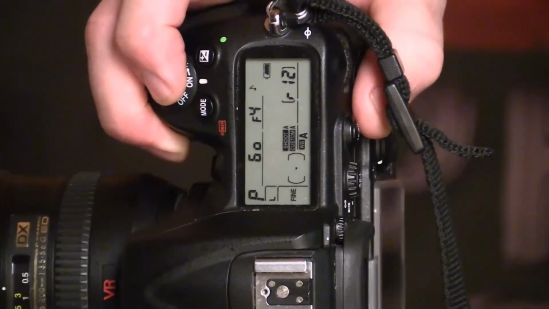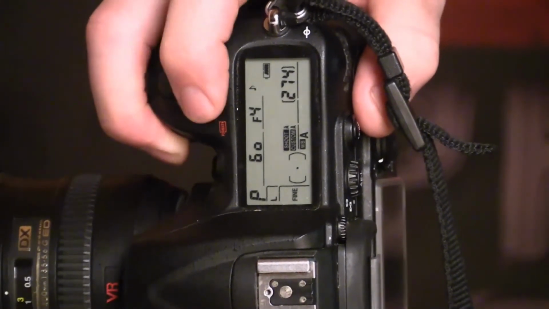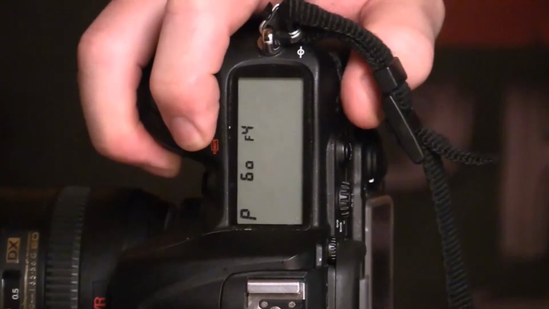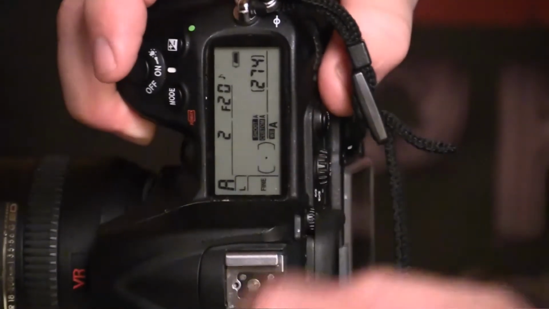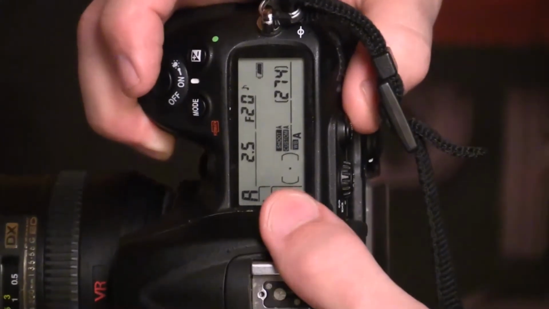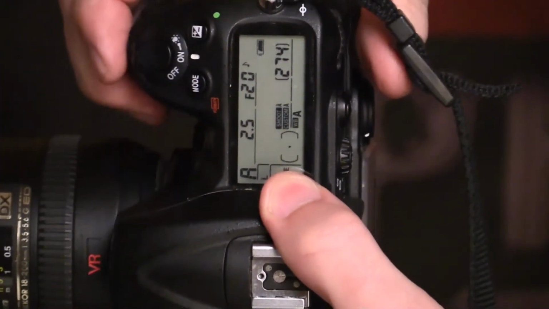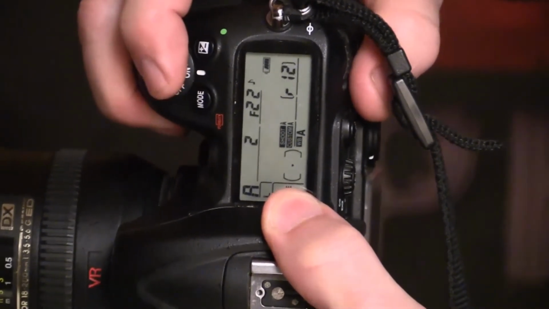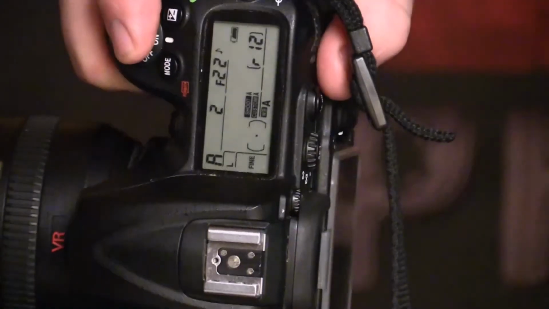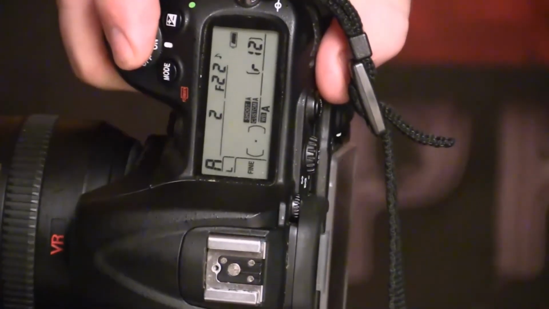To change this Nikon camera to aperture priority, press and hold down this mode button here, scroll this wheel here until you see A in your screen. That stands for aperture priority. You can now alter your aperture using this wheel here, set the aperture you require, and then the camera will set an appropriate shutter speed for you to give you the correct exposure.